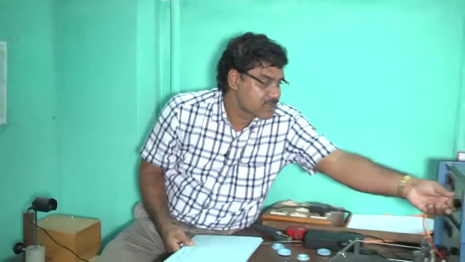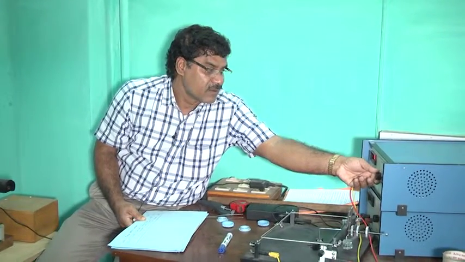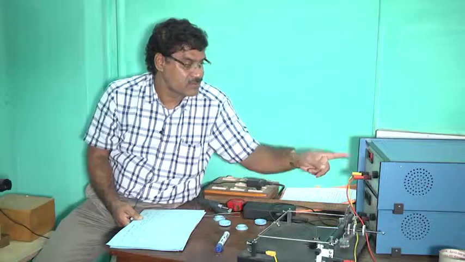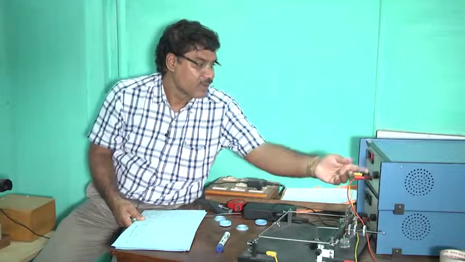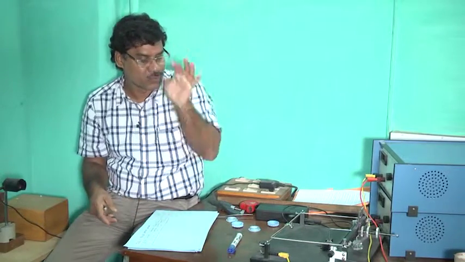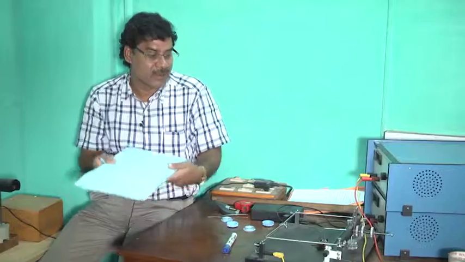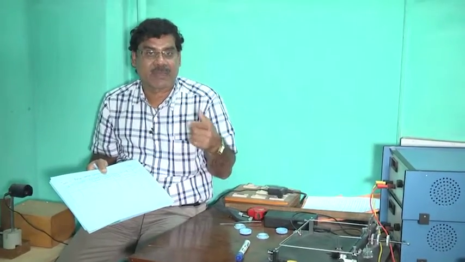Let me reduce this current to 0, then switch off. We should switch off. This way, since this is 50, then I will take 70, putting 20 more weight, and repeat the experiment, then 90, then 110, then 130.